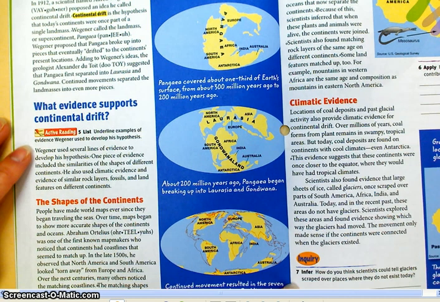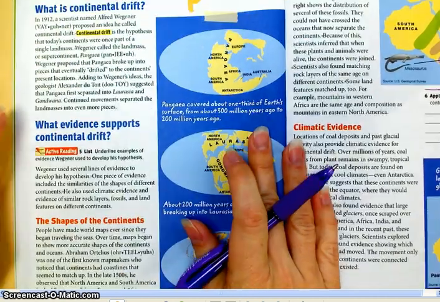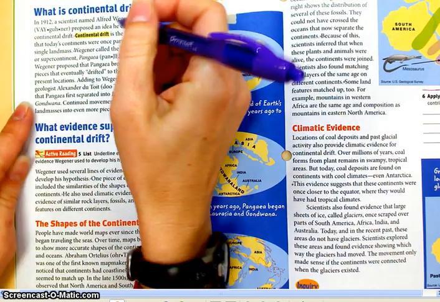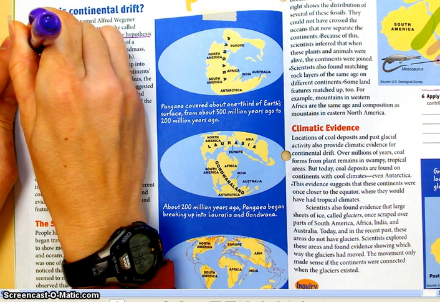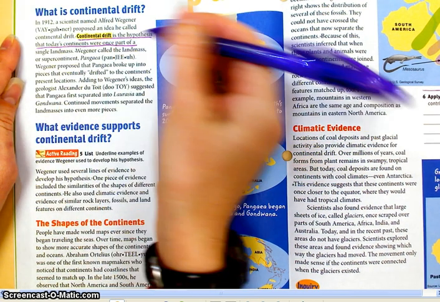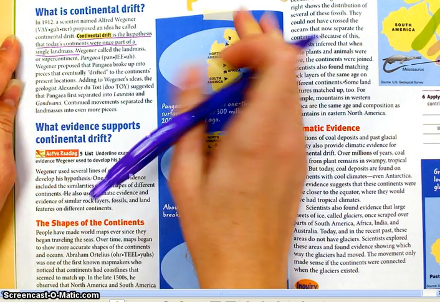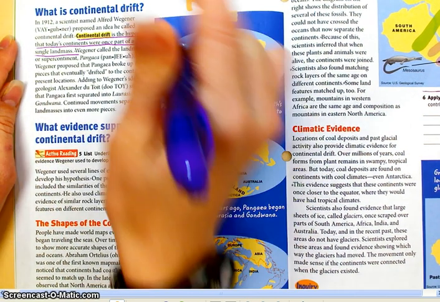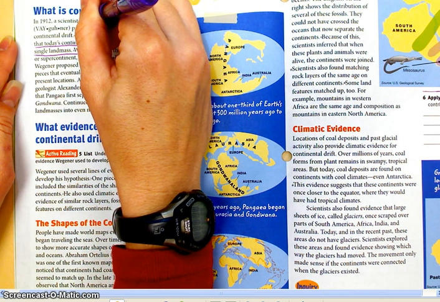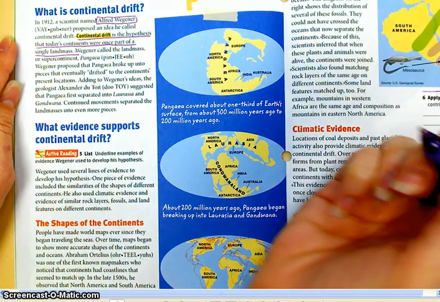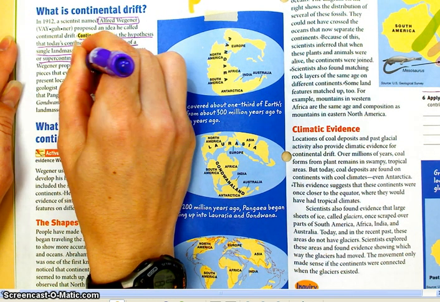So, right now, before we go into those different pieces of evidence, let's go back and highlight what we want to make sure that we pay special attention to. Continental drift is the hypothesis that today's continents were once part of a single landmass. Okay, Alfred Wegener was the one that proposed this in 1912. Wegener called that single landmass Pangaea, which literally means all Earth.